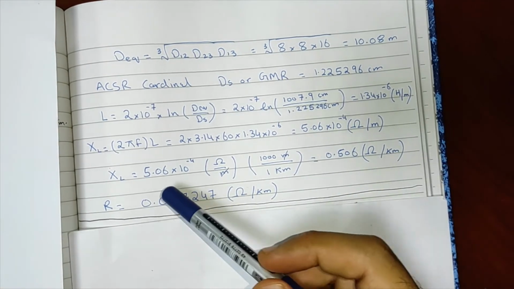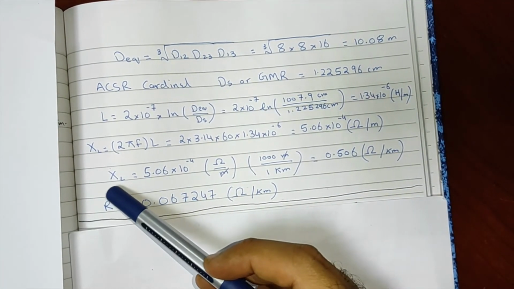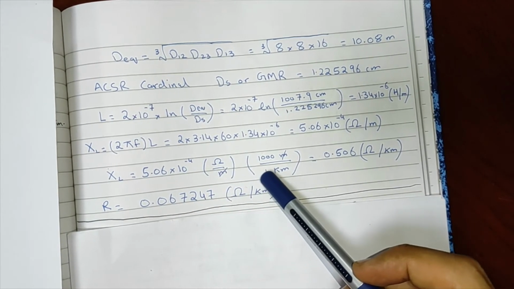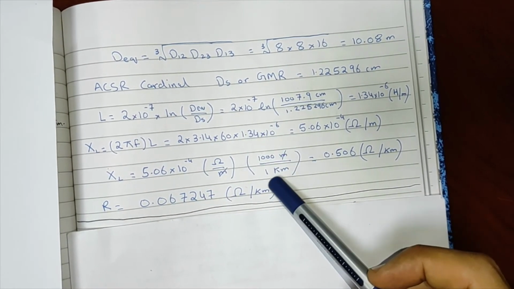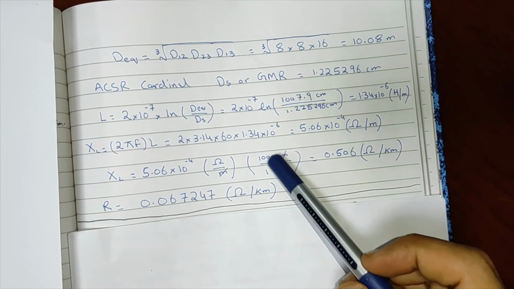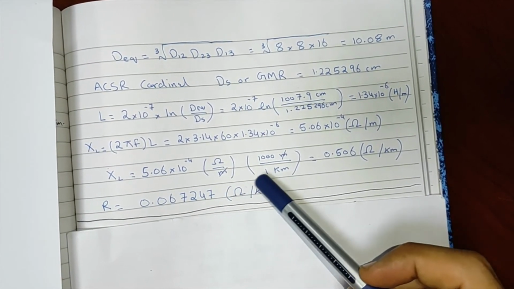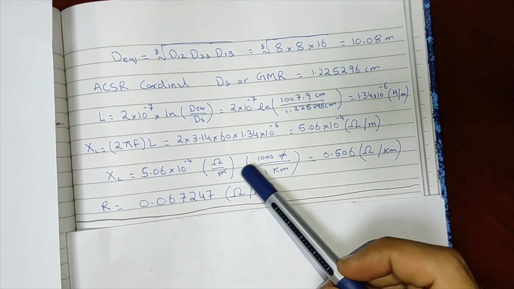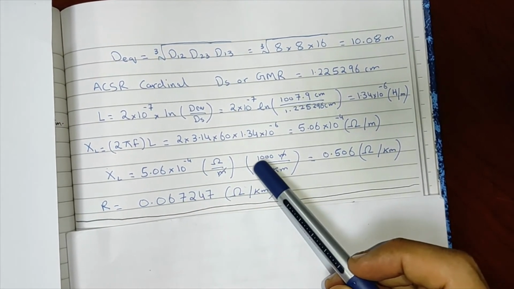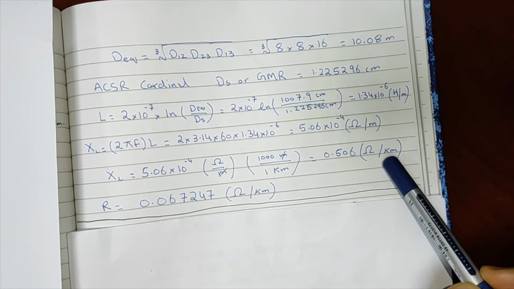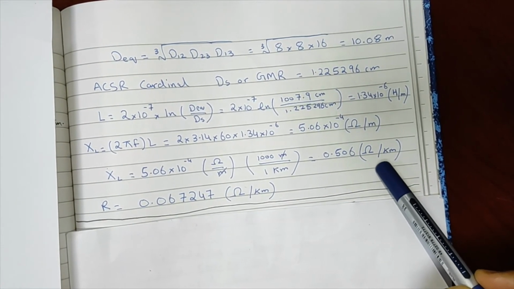So to convert it into kilometer, just simply write the inductive reactance in ohms per meter and then multiply it with 1000 meters over 1 kilometer, because these are same values. Then of course we can cancel the meter with the meter and we can replace it with a kilometer at the bottom. But of course the number will be multiplied with 1000. So you get 0.506 ohms per kilometer, which is asked in the question.